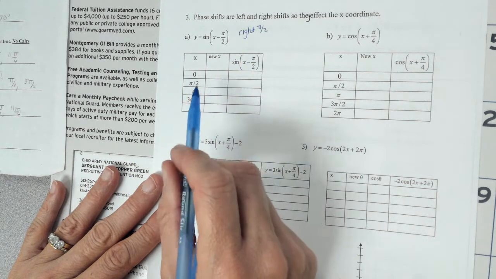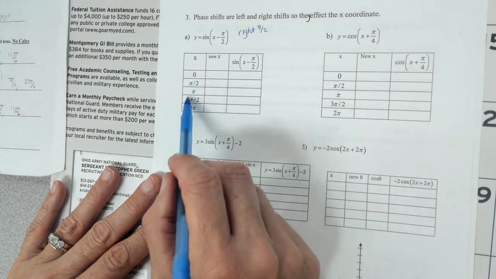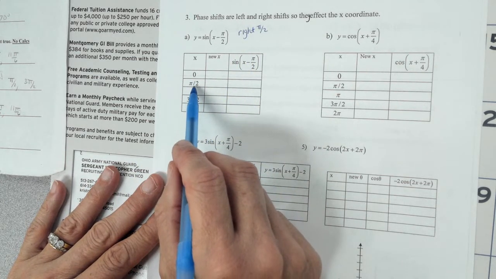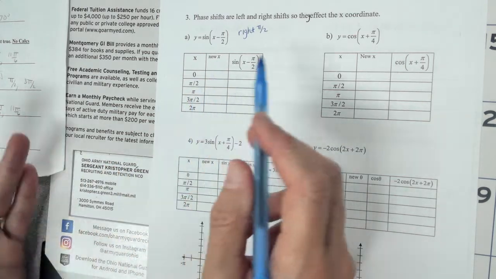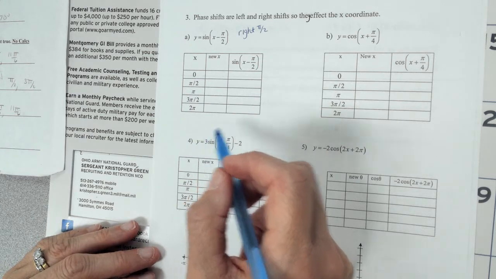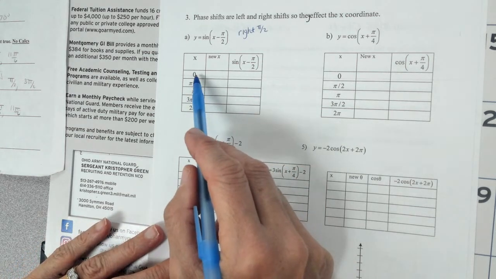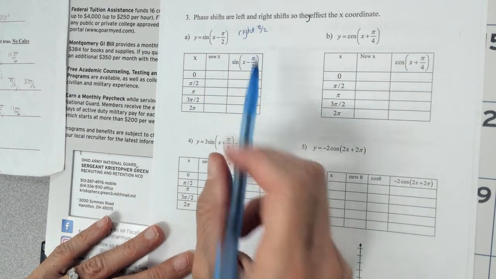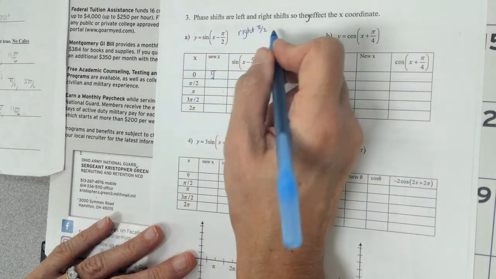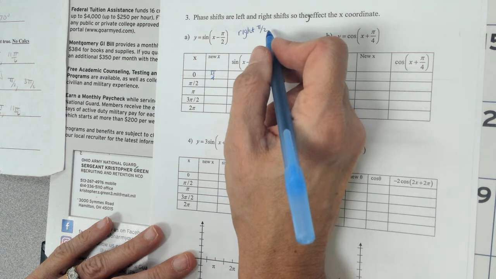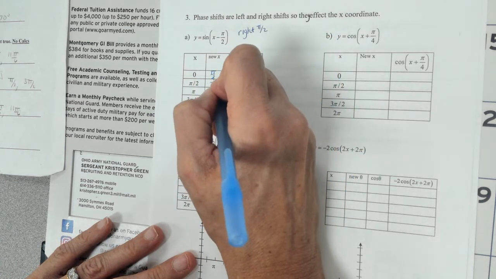If you struggle with fractions, this could be a little bit of a challenge, but you'll have to get common denominators sometimes. Other times you'll just be adding to it and it won't have to get a common denominator. So 0 plus pi over 2, of course, is pi over 2. Pi over 2 plus pi over 2 is 2 pi over 2, which is just pi.